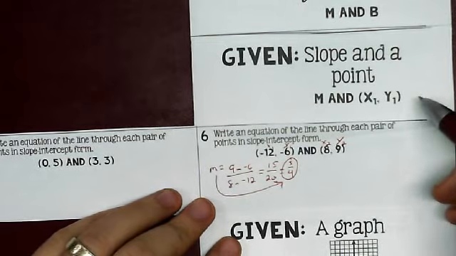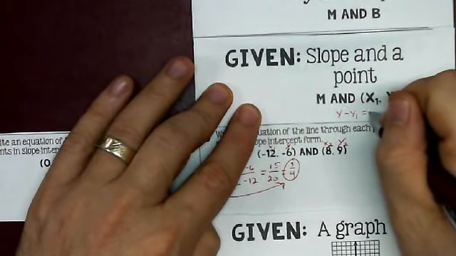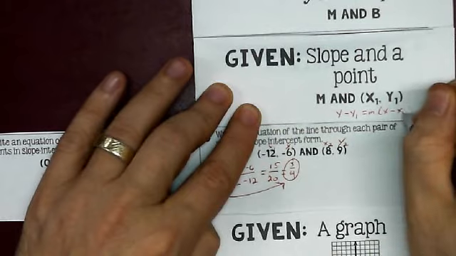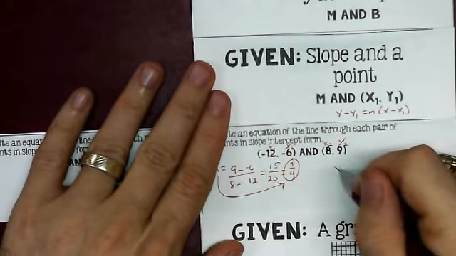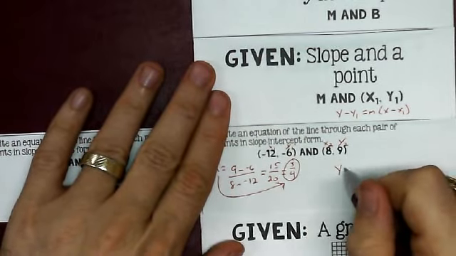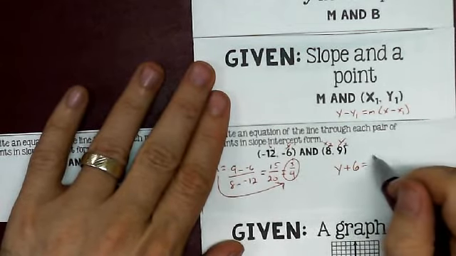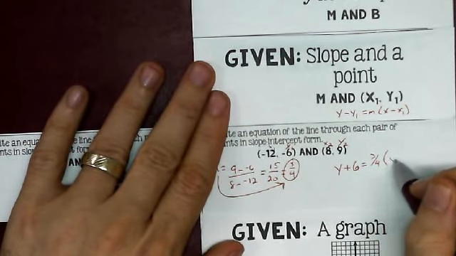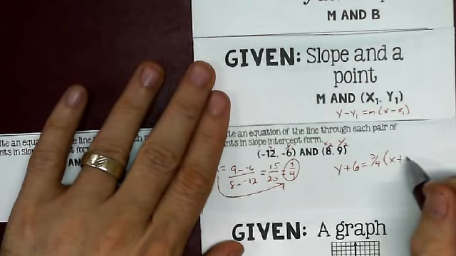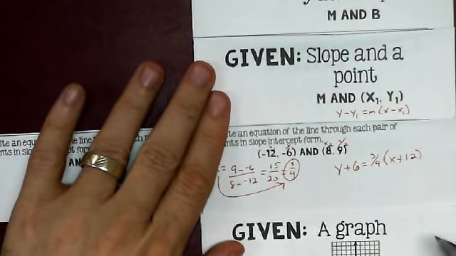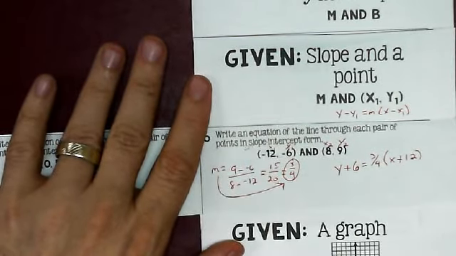Now I want to use my point-slope form again, which, just a reminder, was y minus y1 equals m times x minus x1. So I have y, now minus a negative 6 would really be plus 6, equals my m, which was 3/4, times x minus, well, x1 would be negative 12, which minus negative is really plus 12. But here they want it in slope-intercept form.